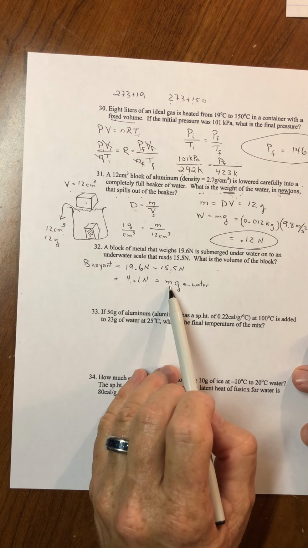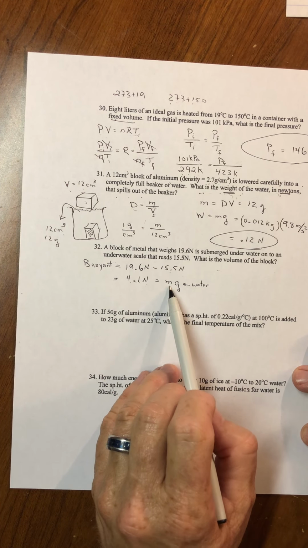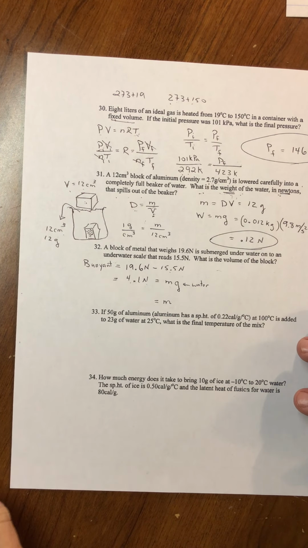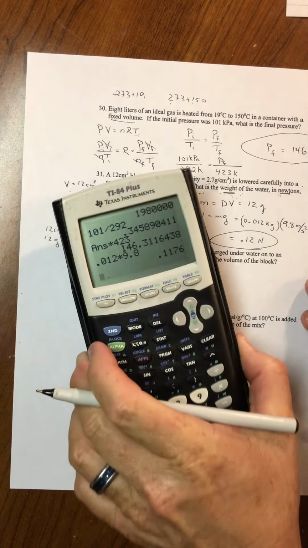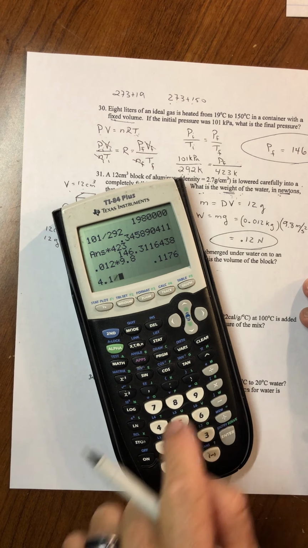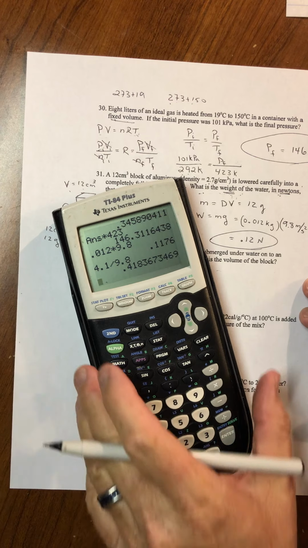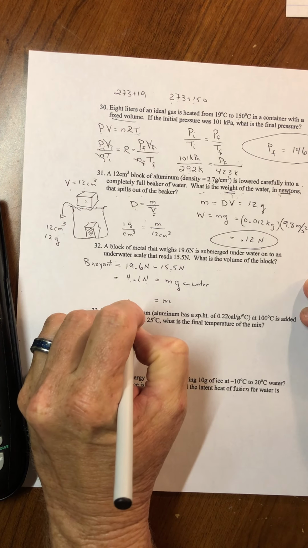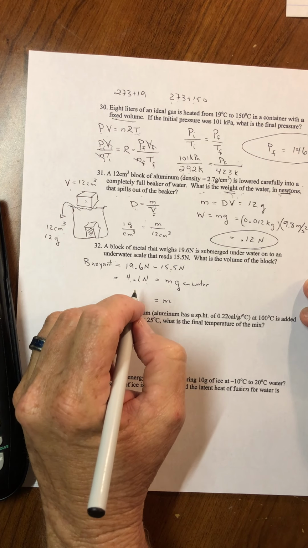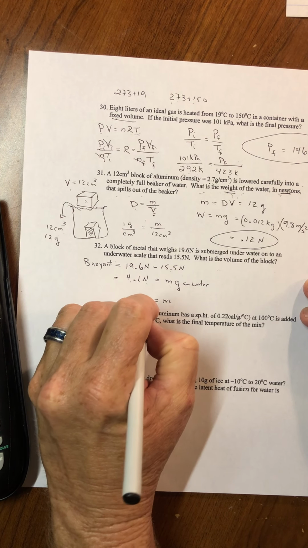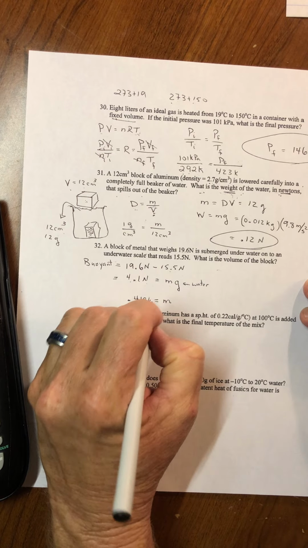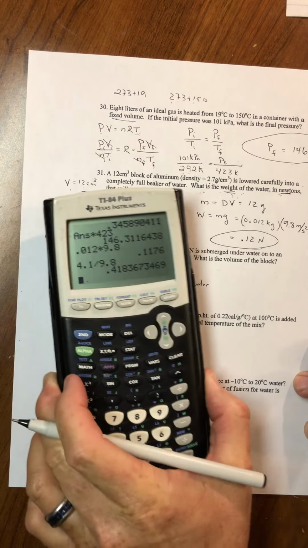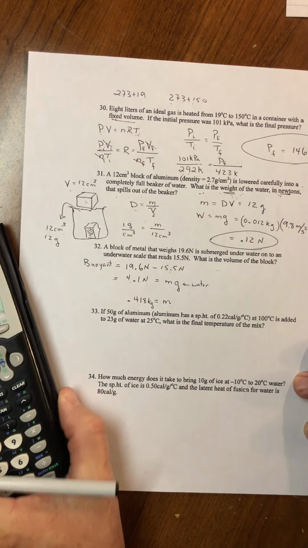And so this, if we think about this then being displaced, and we go to solve this, this would be the m, the mass of the water that's been displaced. So why don't I try 4.1 divided by 9.8 would then tell me that 0.418 kilograms is then the mass of the water that's been displaced.